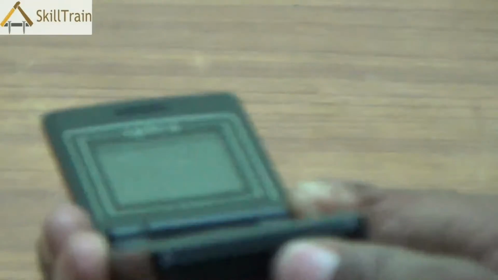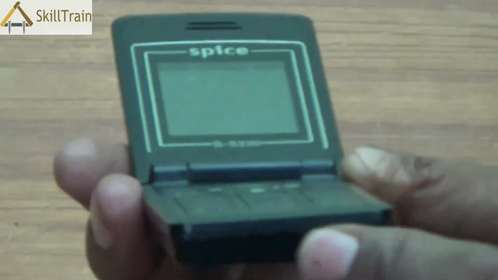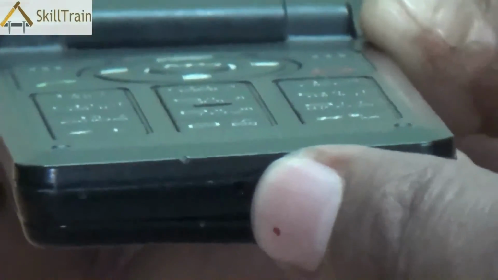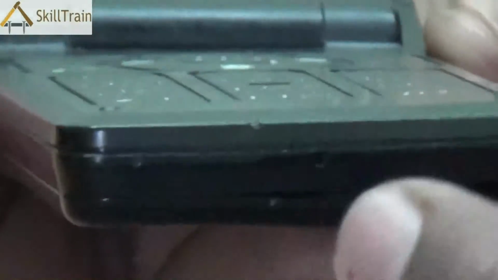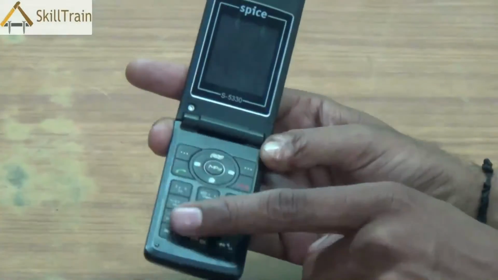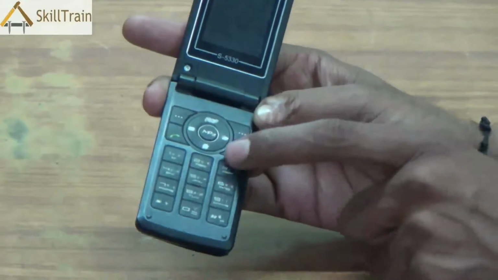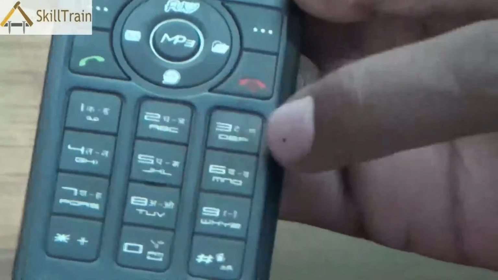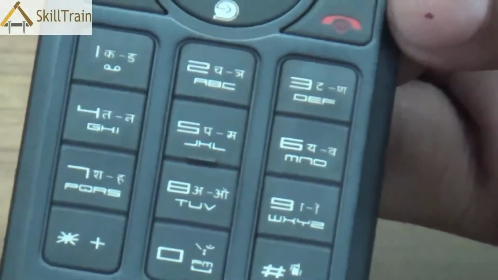So underneath the mobile, just as we saw in the basic mobile phone, there will be a small slot for the microphone, a small hole, which is where the mic is placed. And this is what captures your voice and transmits it to the other mobile phone through the mobile networks. Now, in the bottom portion of the mobile is where the keypad is placed. And these are the number keys, which can also be used to type in messages.